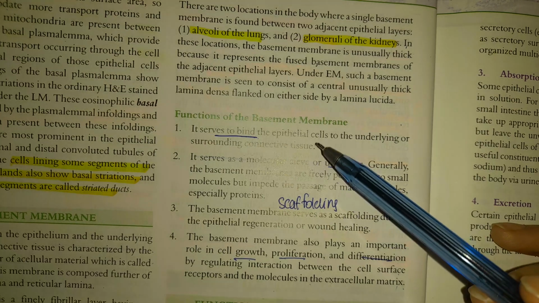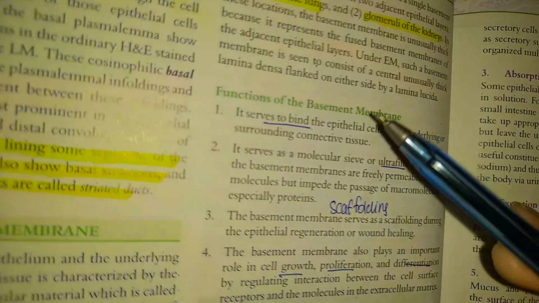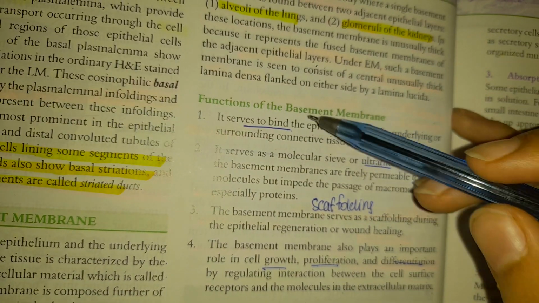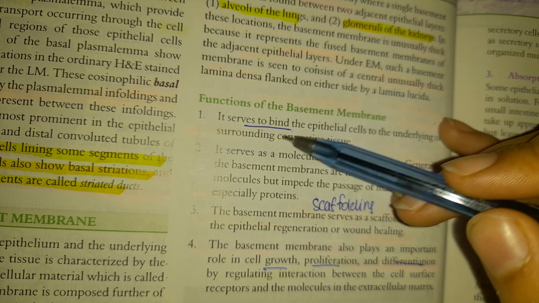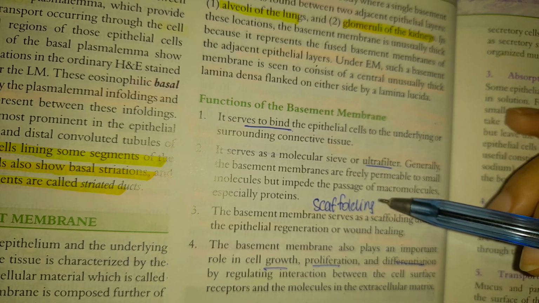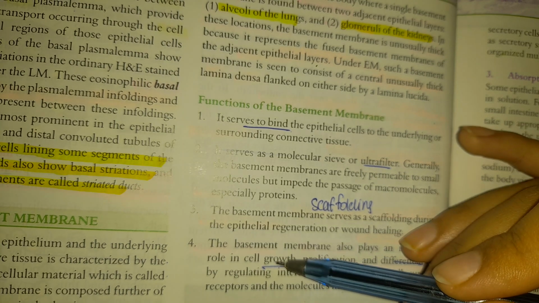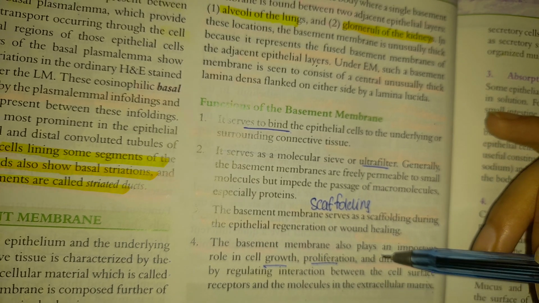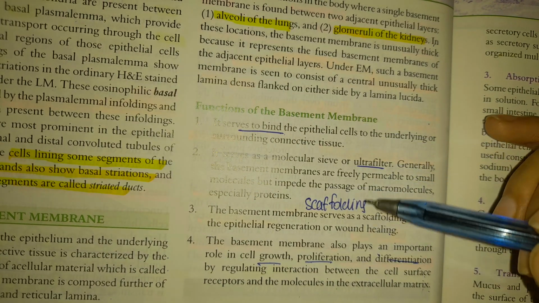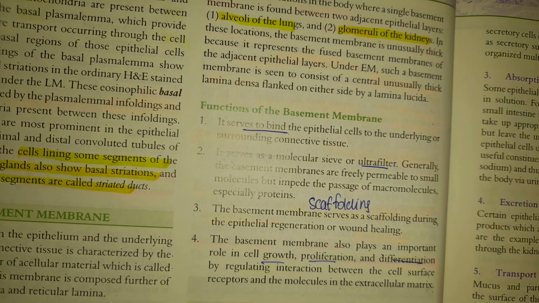The main function of the basement membrane is to attach the epithelial cell with the connective tissue. Connective tissue is a layer that is present beneath the basement membrane. So the basal lamina allows the basement membrane to be attached to the connective tissue layer. Then it has a large number of scaffolding which are very effective in the wound healing process. Then they allow growth, proliferation, and differentiation, and they also act as an ultrafilter that allows the passageway of some molecules, but impedes the passageway of other molecules.